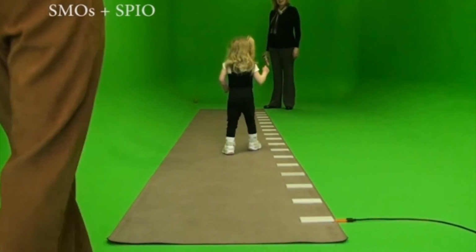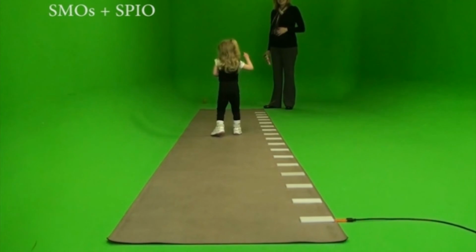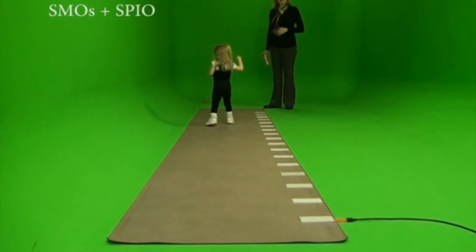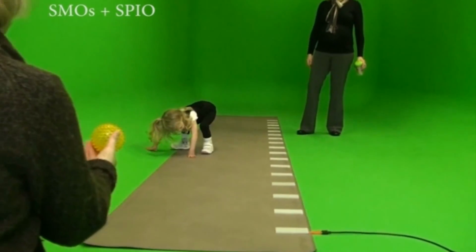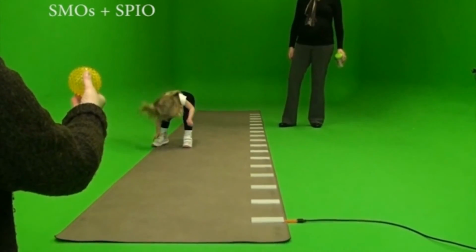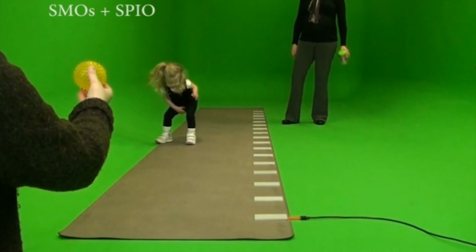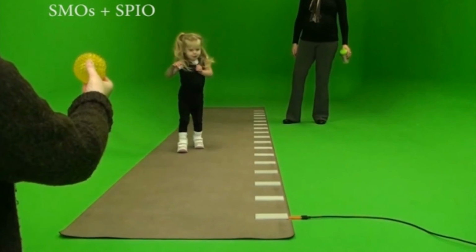So we put SMOs and a SPIO vest or compression garment on her. And not only did her gait pattern improve, but watch her try to stand up here. She takes a couple of tries to get up, but she gets up and she goes. And she did this over and over again.